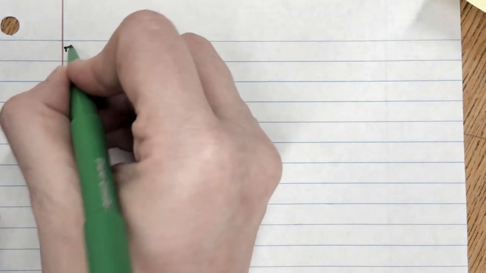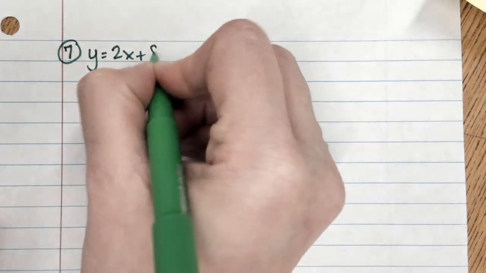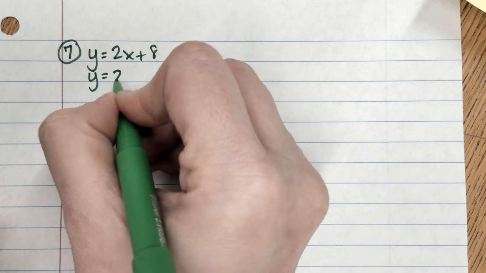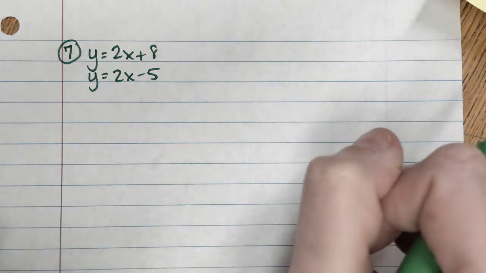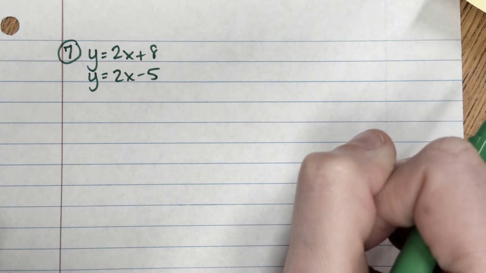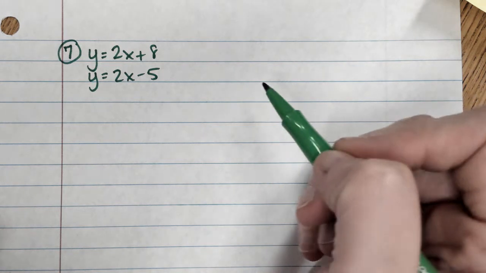The next one I'm going to do is number 7. Now, you should right away have a theory about what the answer is going to be. Number 7 is y equals 2x plus 8 and y equals 2x minus 5. You should immediately be thinking something's going on here. You should notice that these have the same slope and be thinking that these are parallel lines.